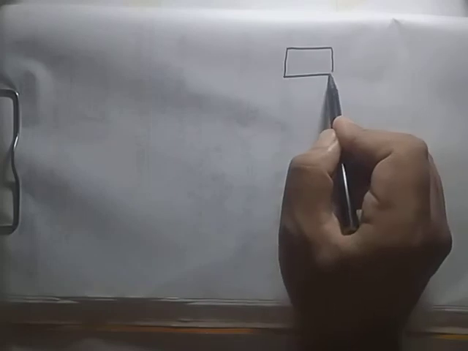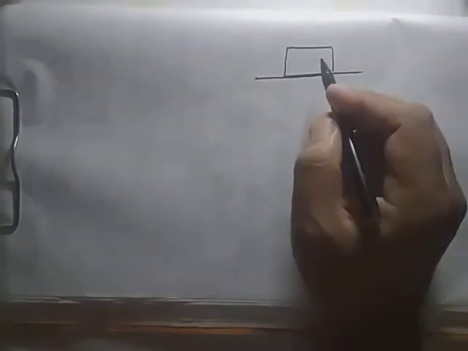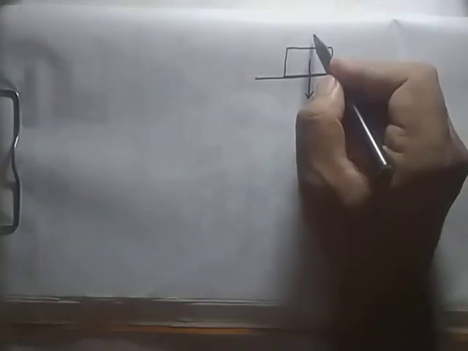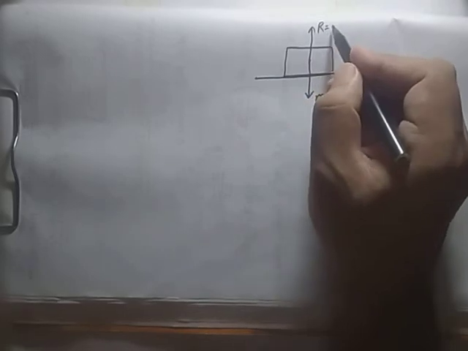So what is the angle of friction? Angle of friction is in this block. Draw the diagram. So this block is on the table. It is applying a force, mg force in the downward direction, reaction force in the upward direction. R is equal to mg.